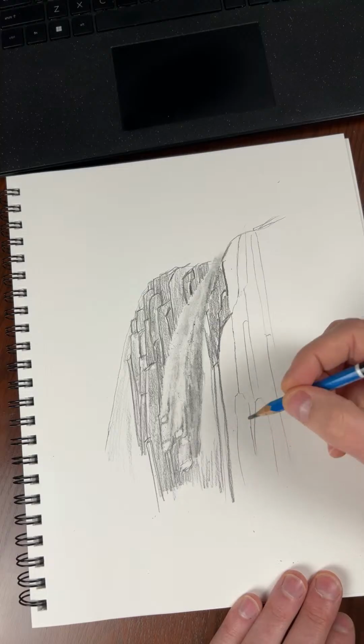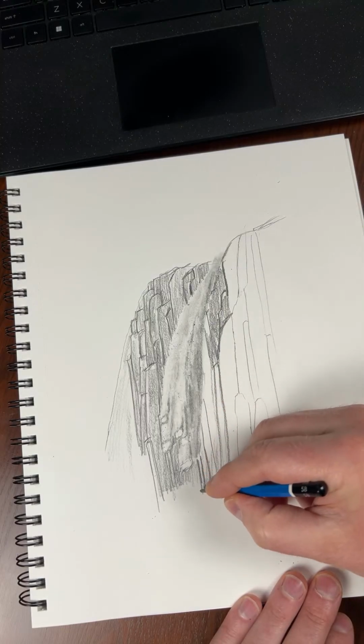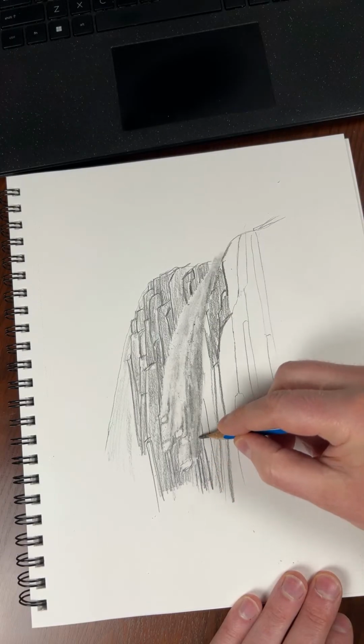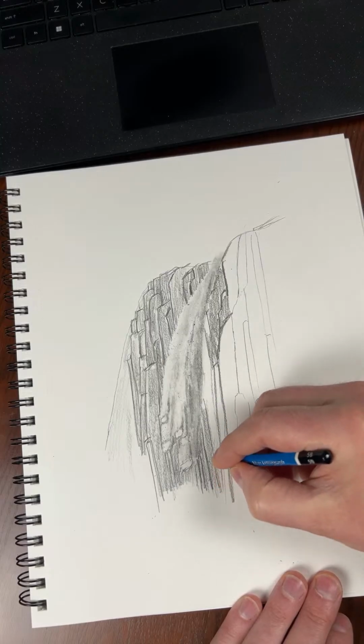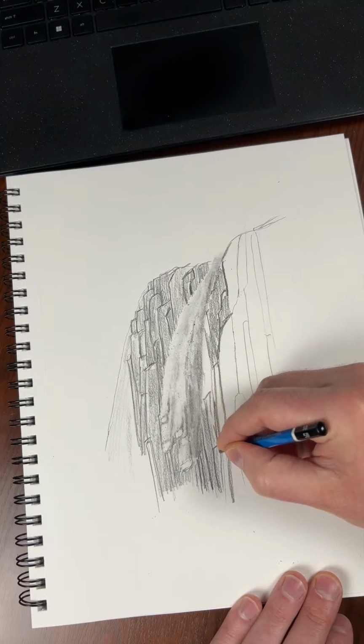Just filling it in super quickly. These are just sort of pillars of rocks coming down.